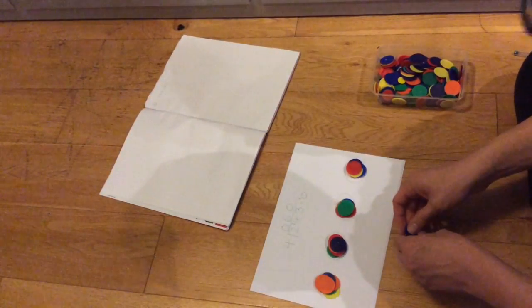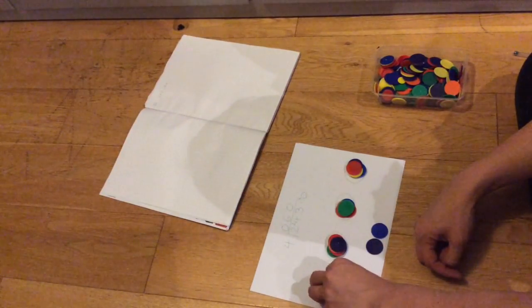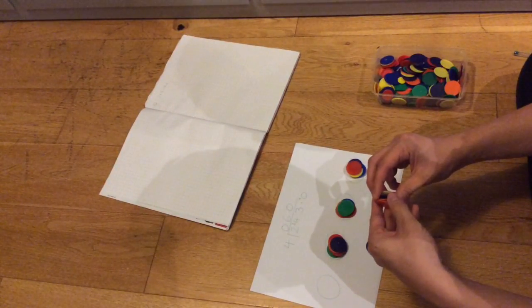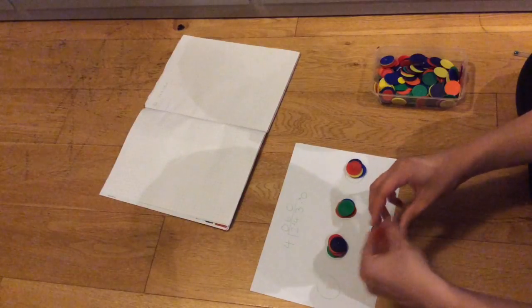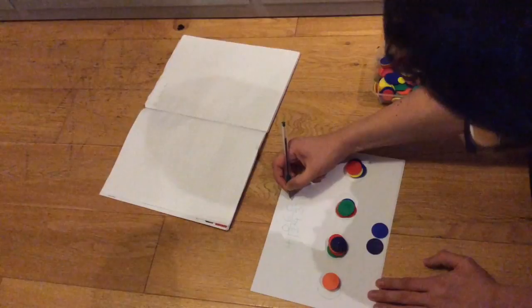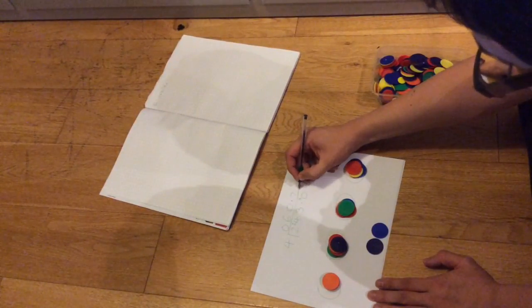So we share them into 4 equal groups, and you might notice something. So here we have got, let's have a look at one group. So in one group we've got 1, 2, 3, 4, 5, 6, 7. So in each of these other groups we have got 7 counters. So straight away I'm going to put my decimal point there, and I'm going to write the number 7.